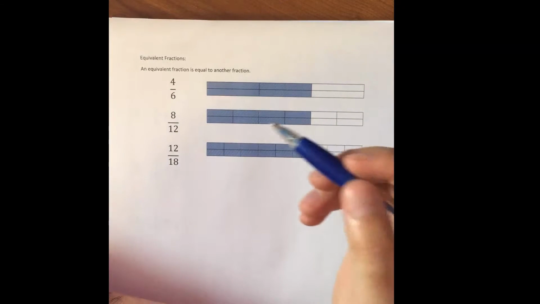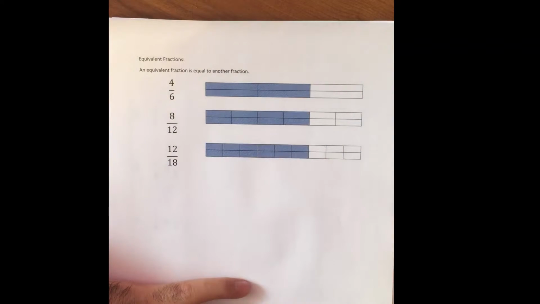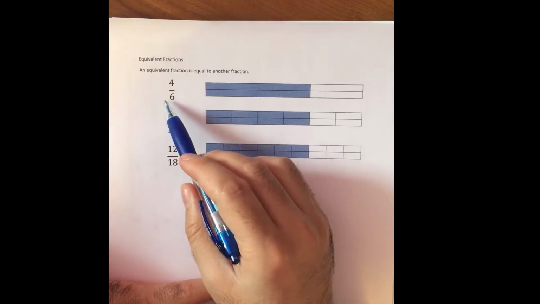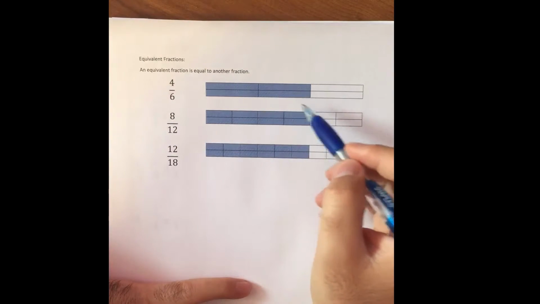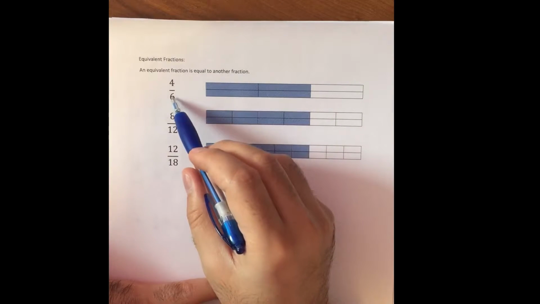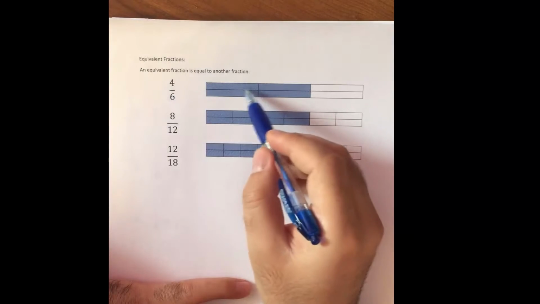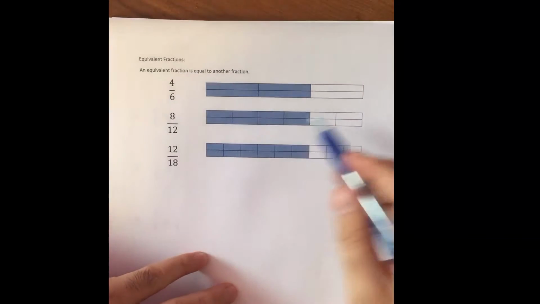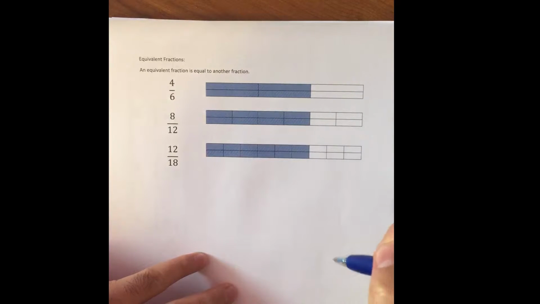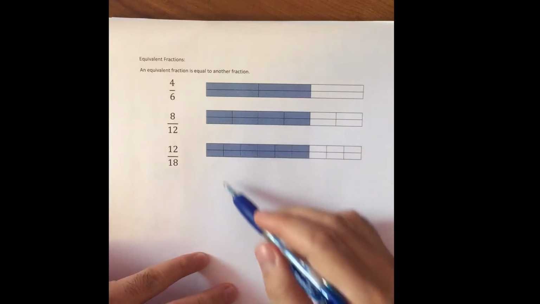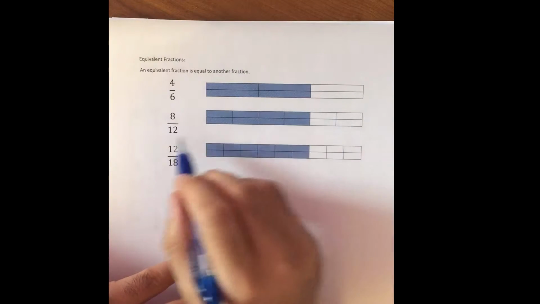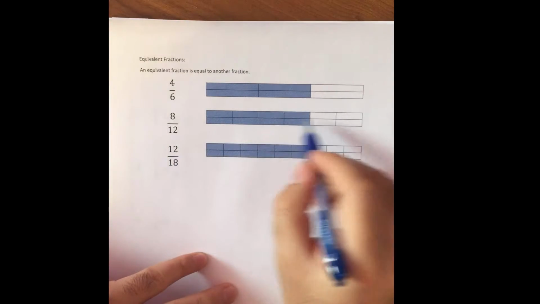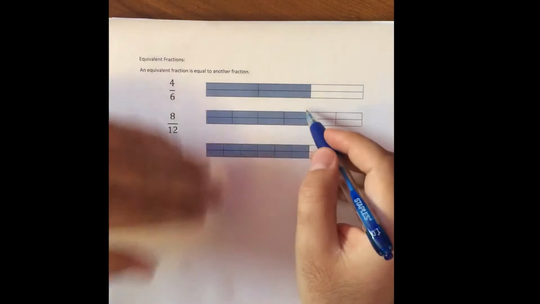Another way of looking at it is this figure. If you have a square and you divide it into 6 parts, remember, a fraction is part of a whole or a complete thing. So we have this whole thing, divided into 6 parts, and only 4 parts are shaded. Now I've drawn the same figure, in exactly the same size. But look here, now we have divided it into 12 pieces. If you look at it, the same part is taken.